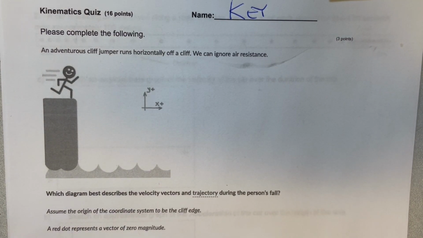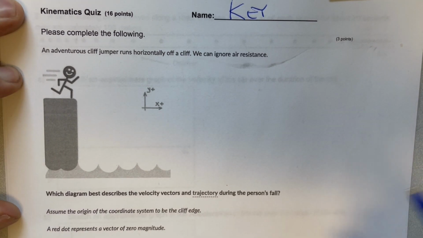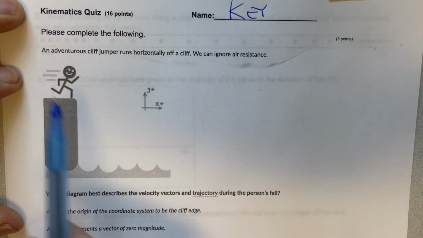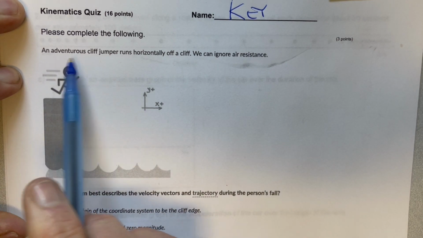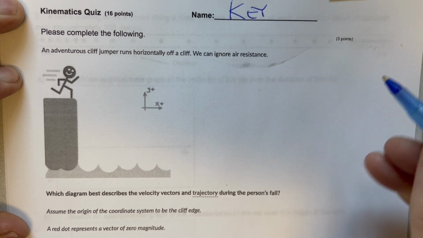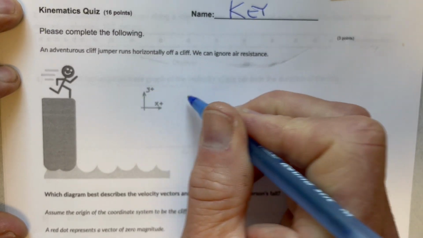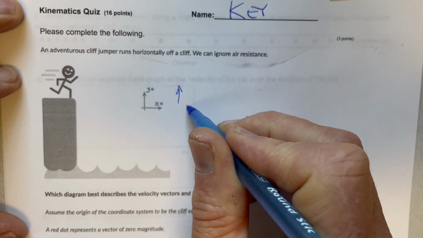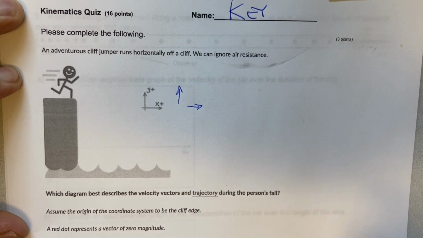Okay, hey everybody, I'm going to try to go through this kinematics quiz as quickly as possible, but still explain things as thoroughly as possible. This is from Khan Academy. This adventurous cliff jumper keeps jumping off cliffs and asking questions. It's important to note that the positive direction is this way and the positive direction in X is that way.